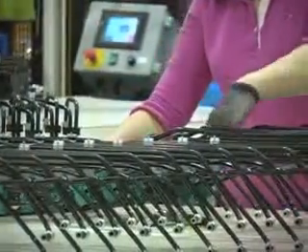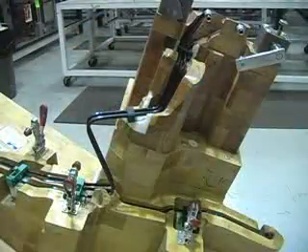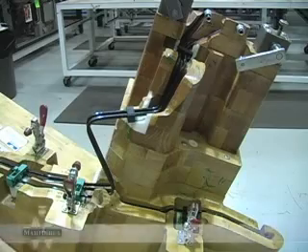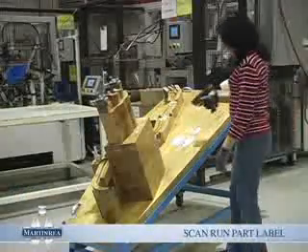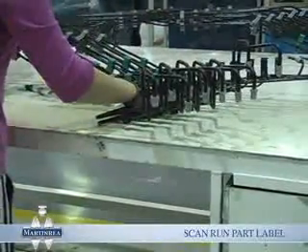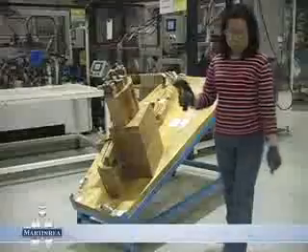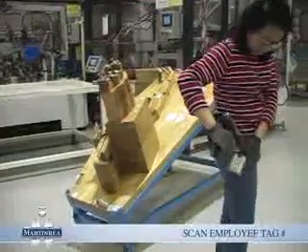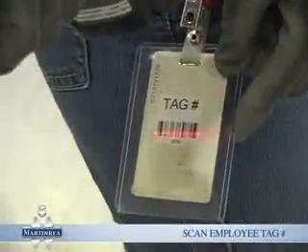Next, proceed to the final assembly gauge. Scan the Run Part label to identify what part you will be producing. Every finished good label will be verified against this code, ensuring that only appropriate parts are scanned. Finally, scan your employee tag number, which is found on the back of your swipe card.